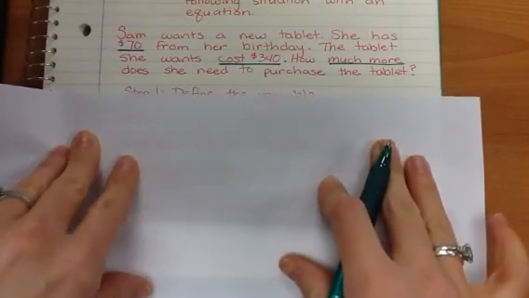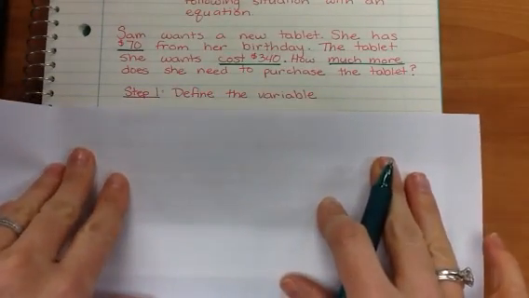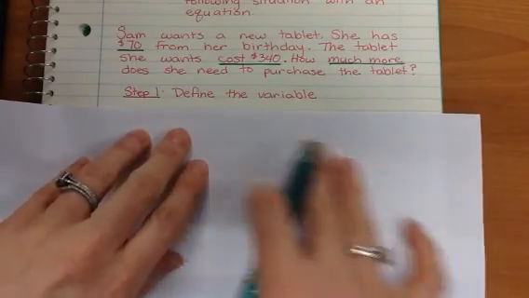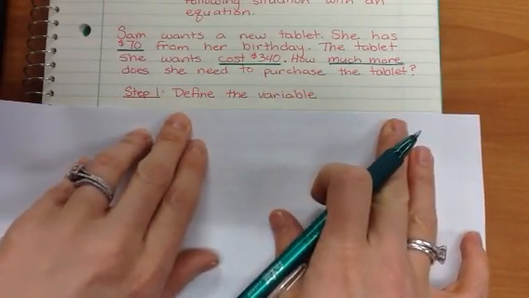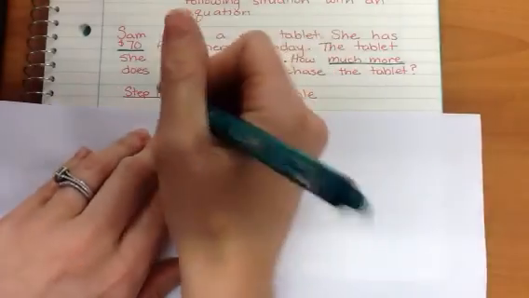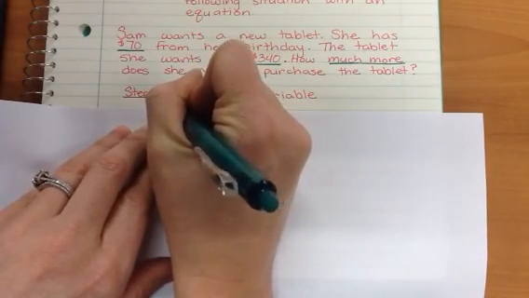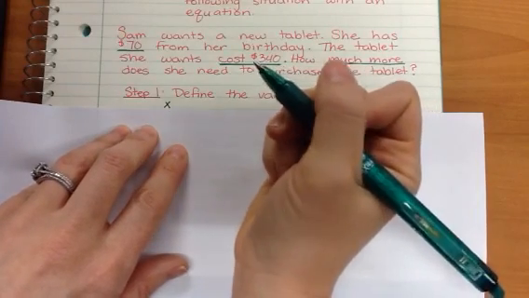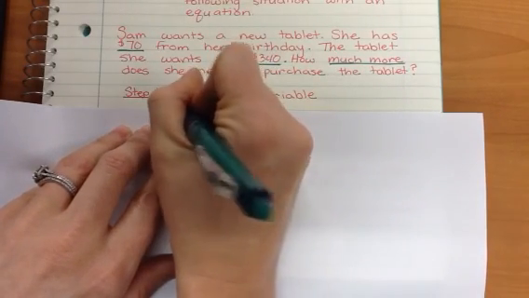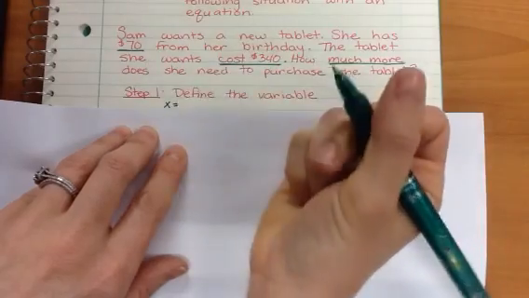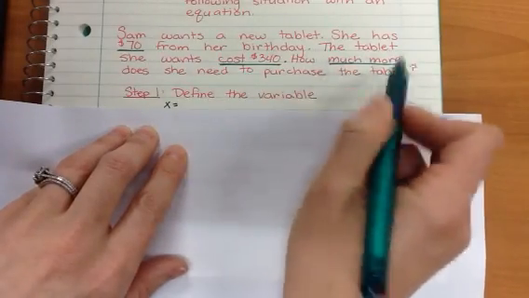All right, so our first step is going to be to define the variable. We want to know what we are solving for, what we are looking for. In this case, I'm going to use the variable x. You can use any letter. Remember, a variable is just a placeholder for a number. I'm going to use x, and x is going to represent how much more.